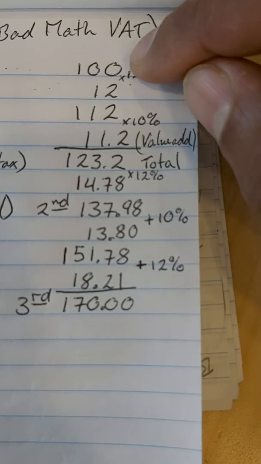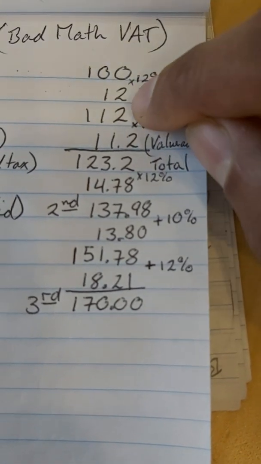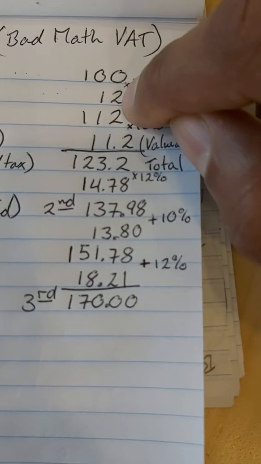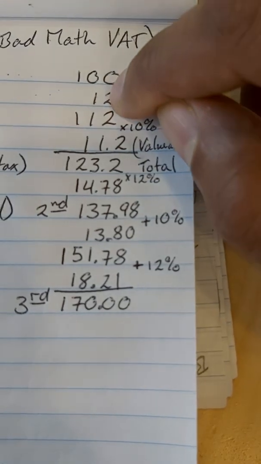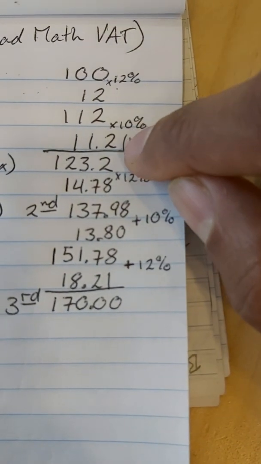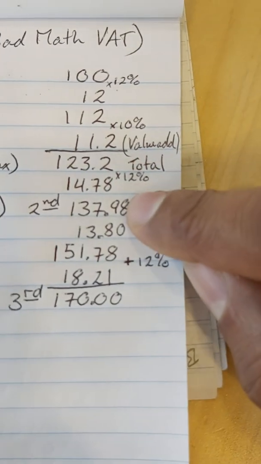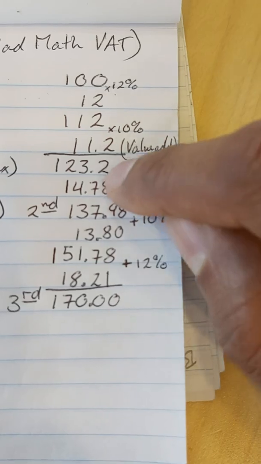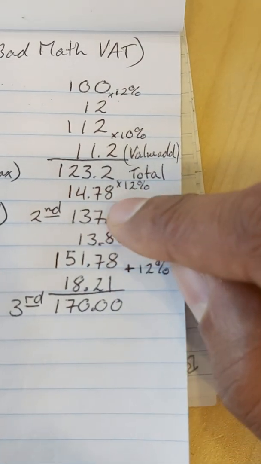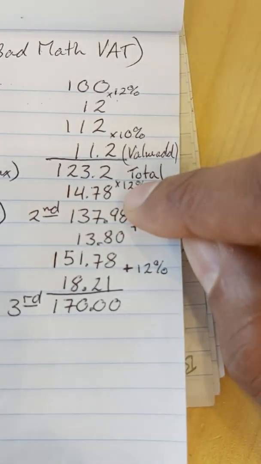So they charge tax on this $100 that you already paid tax on. They charge tax on the $12, which is actually already VAT. So you're charging 12% on top of this 12% VAT. Then you're charging another 12% on this value that you added. So what they're getting is the 12% on the total before that point. And so now you have $14.78 for your charge at this point.